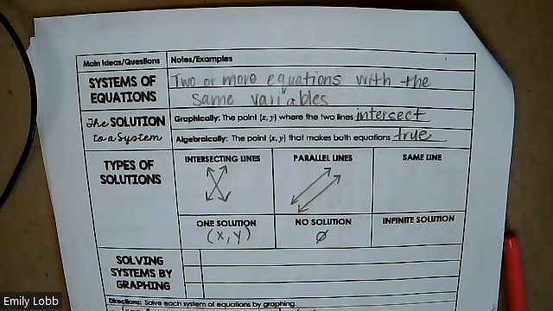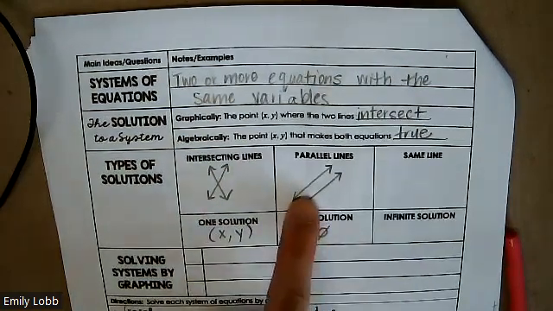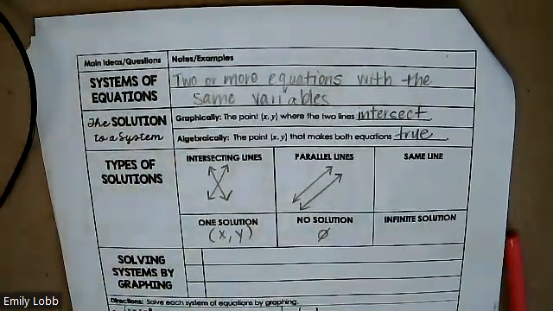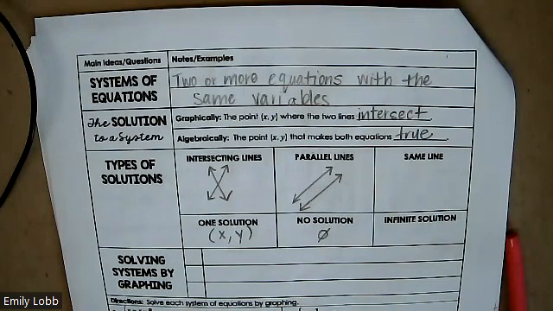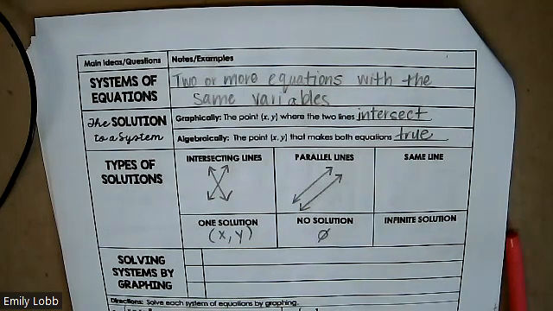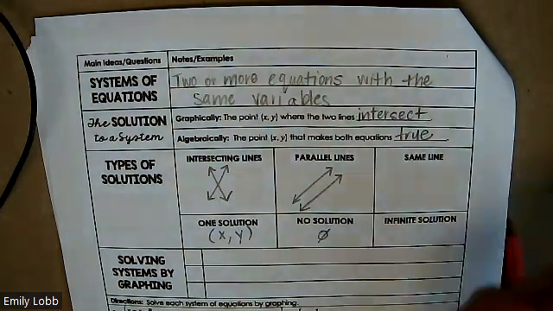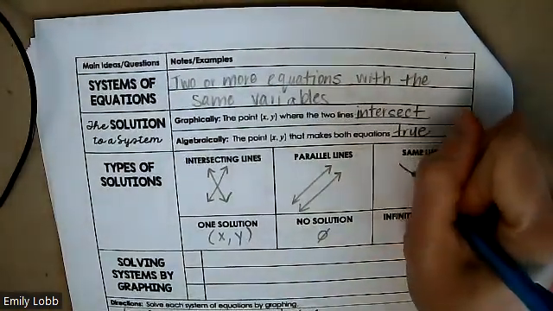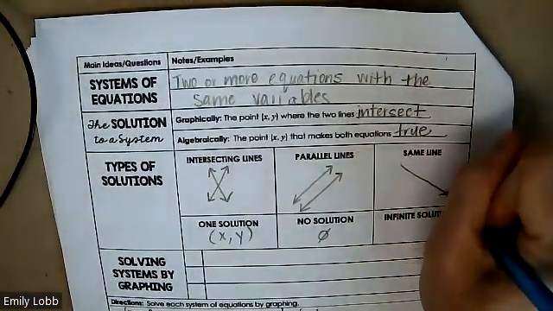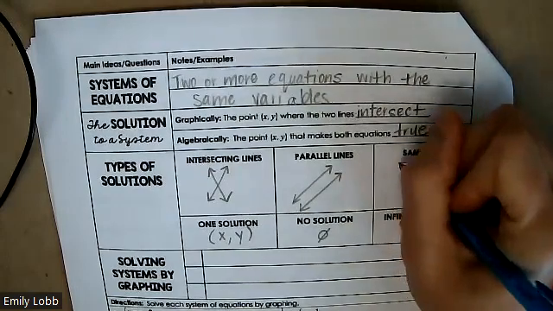So I need you to think about this. If we see two lines that are parallel, it means their slopes are what? The same, right? But if our slopes are not the same, that probably means they're intersecting. Because if we have the same line, not only are they parallel, but they also have the same y-intercept.